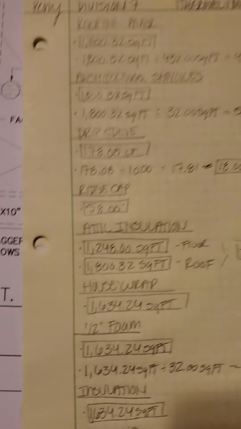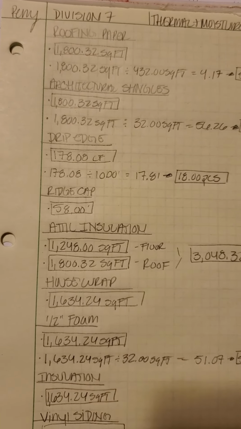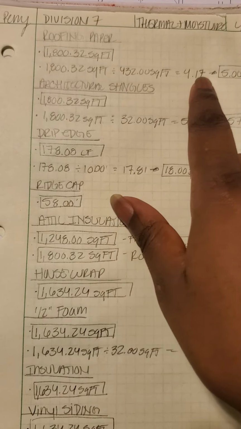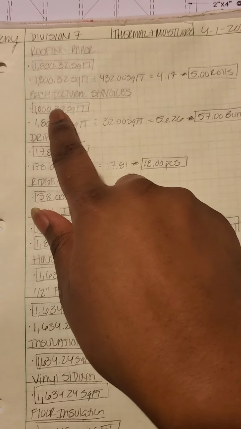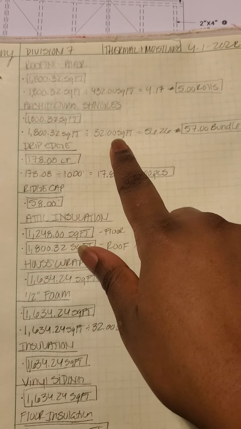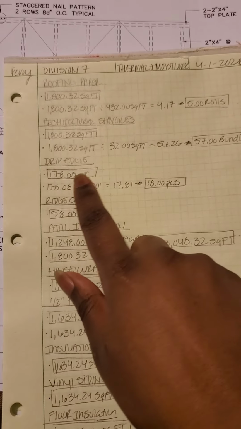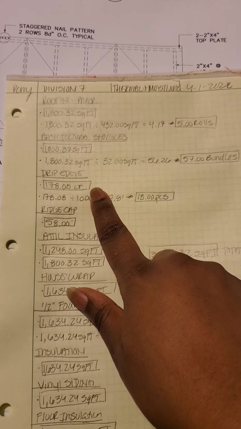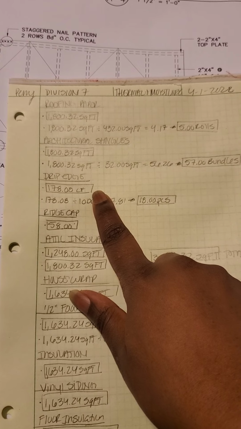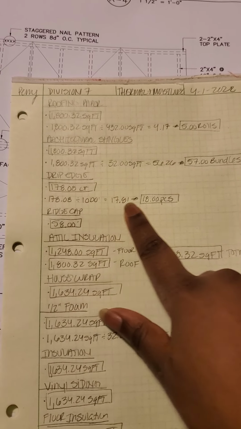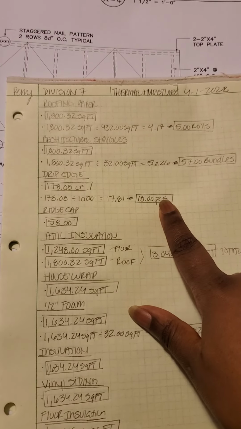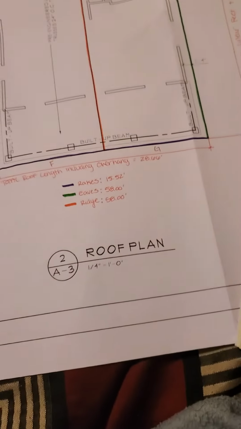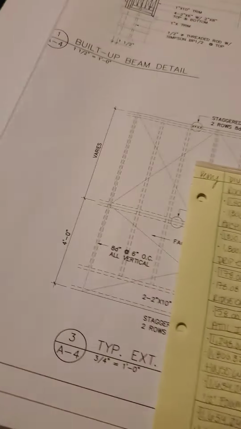All right, so this is mine. As you can see, I have everything labeled. This is my roofing paper. Then I have my square footage and my number of rolls. My architectural shingles, divided by the square footage, gave me my number of bundles. My drip edge, which again is the same number as your 1 by 6 fascia calculation from Division 6B, I divided by 10 and got my number of pieces. My ridge cap was just the 58, which I referenced from my roof plan.